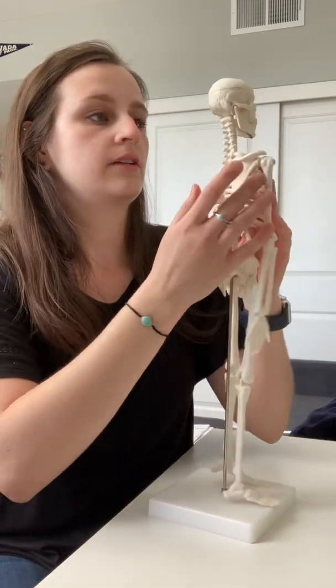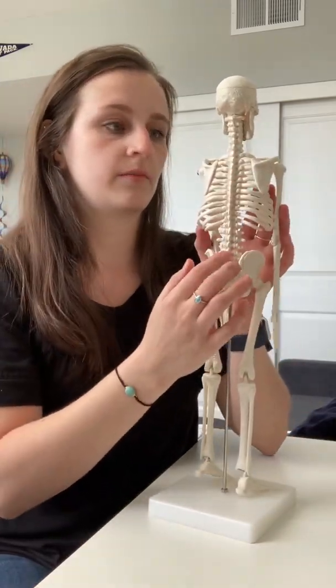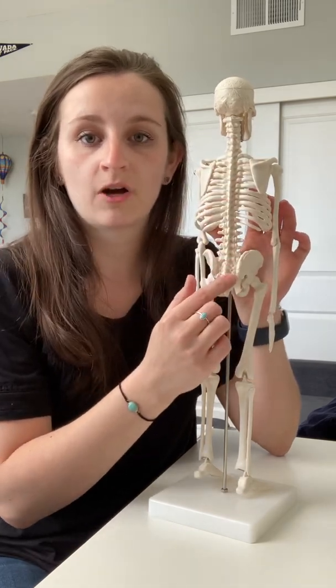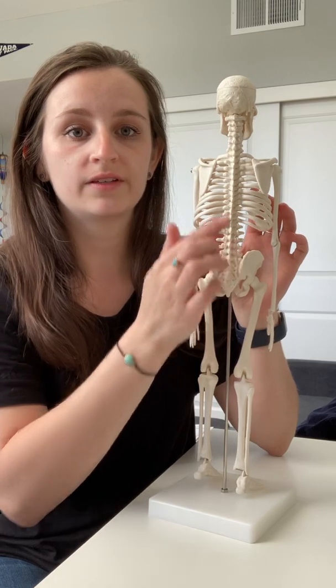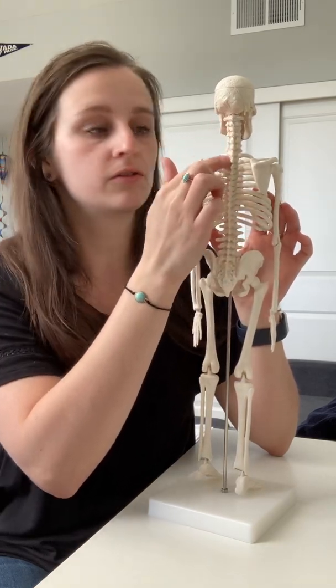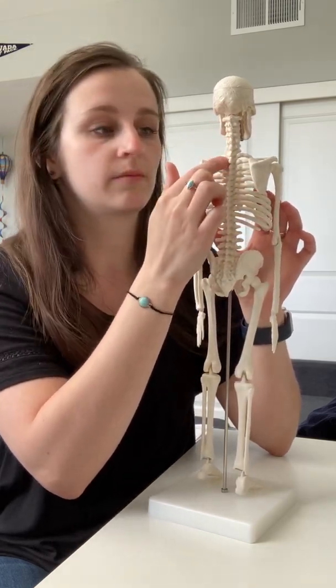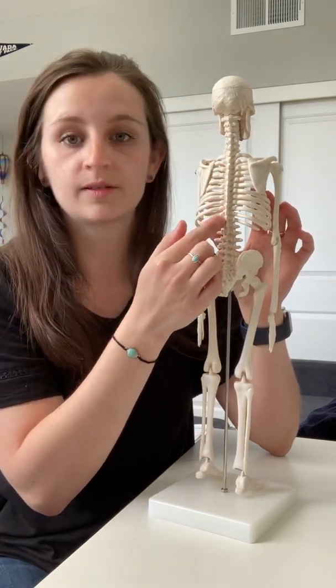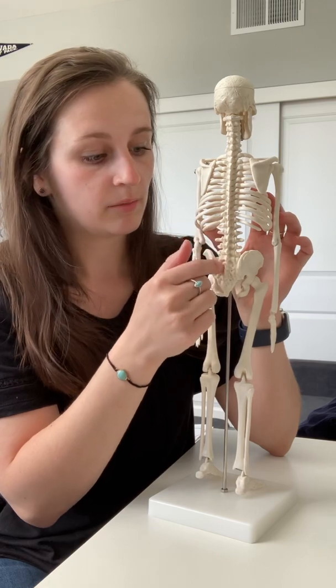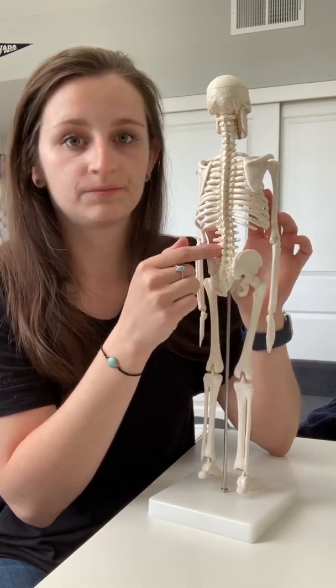Then going down the vertebrae here, our vertebral column is separated into three different pieces. So the first is the cervical spine, which has 7 vertebrae. Then there's the thoracic spine, which has 12, and then the lumbar spine, which has 5.